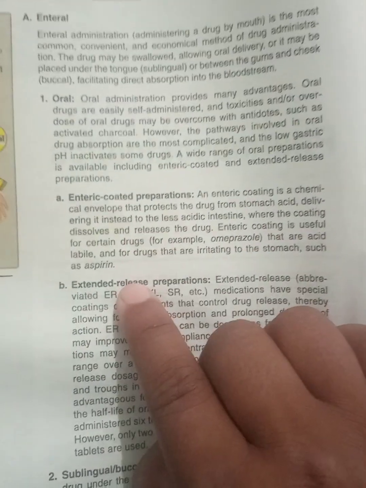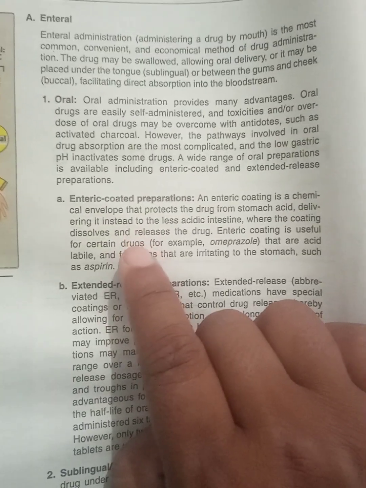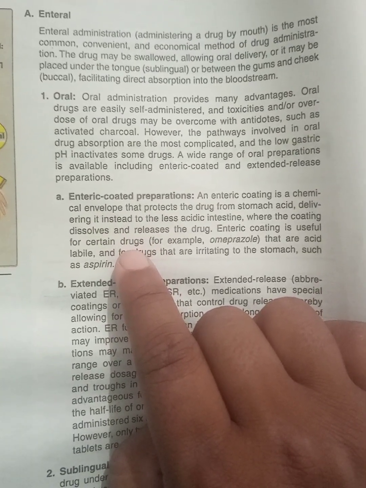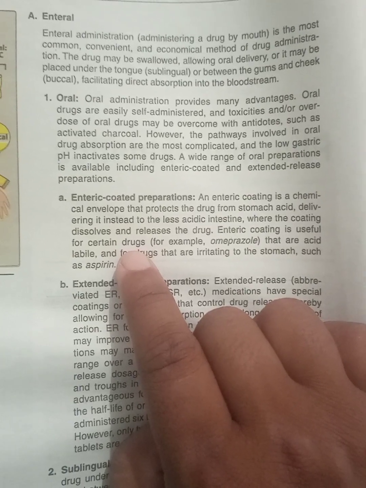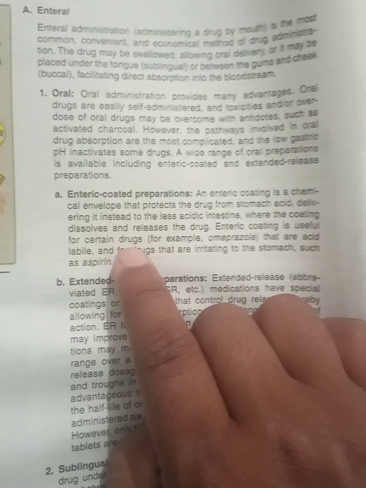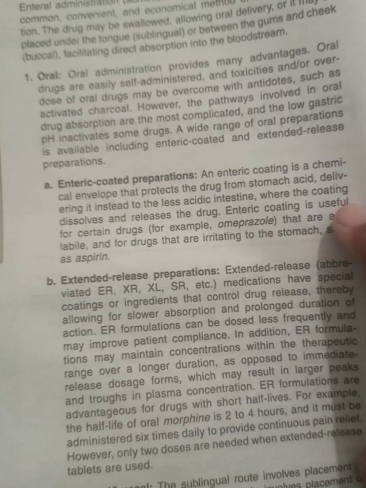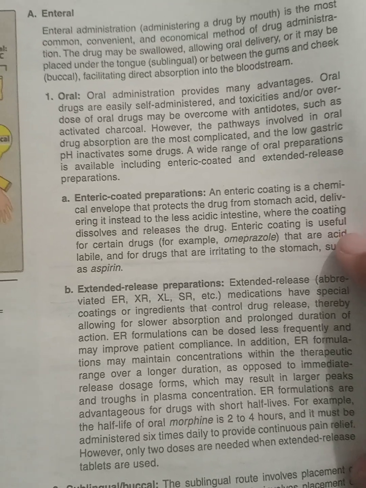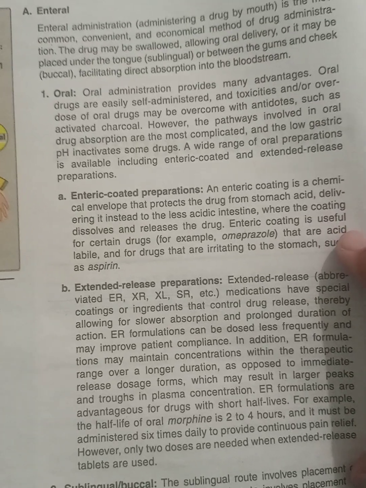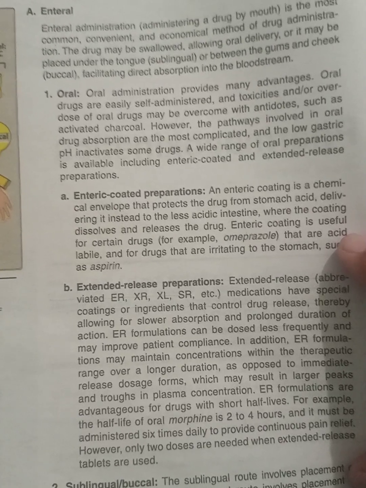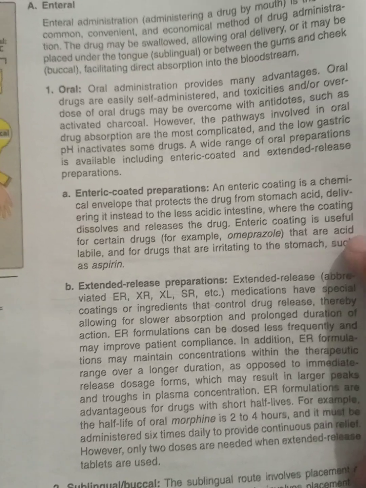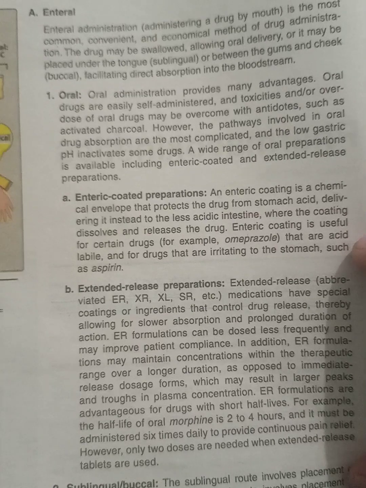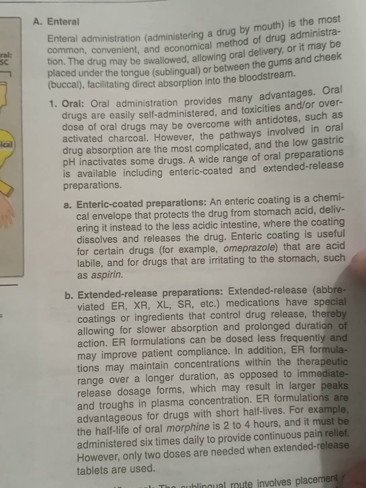Next, enteric coated preparations and extended release preparations. An enteric coating is a chemical envelope that protects the drug from stomach acid, delivering it instead to the less acidic intestine, where the coating dissolves and releases the drug. Enteric coating is useful for certain drugs, for example omeprazole, that are acid labile, and for drugs that irritate the stomach, such as aspirin.